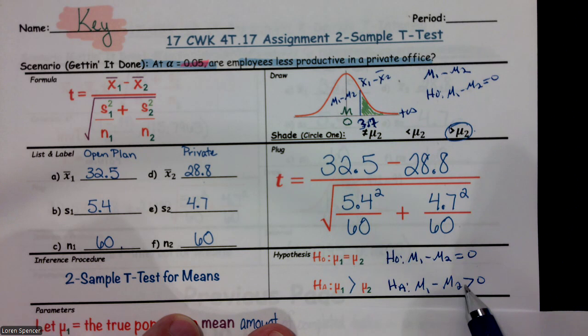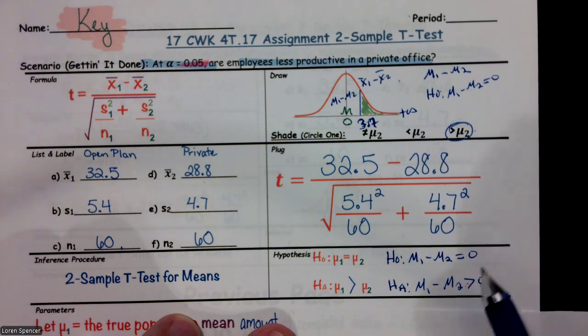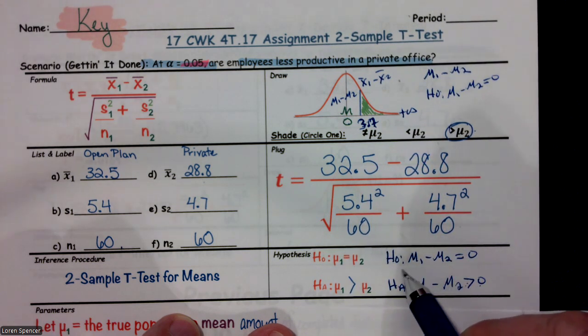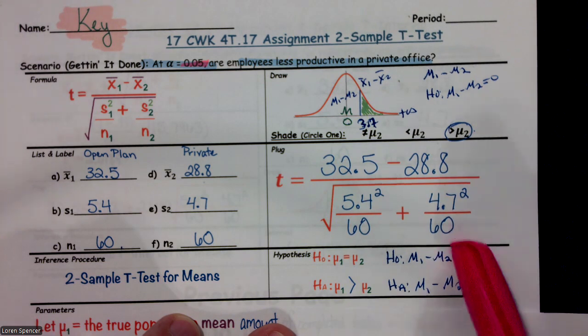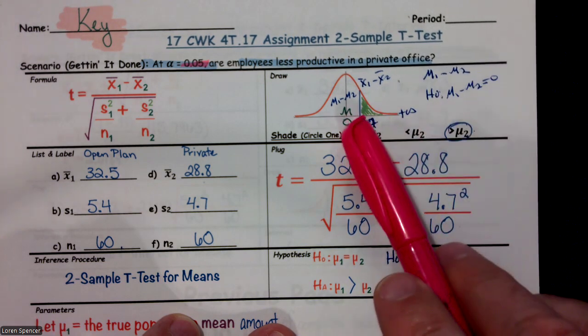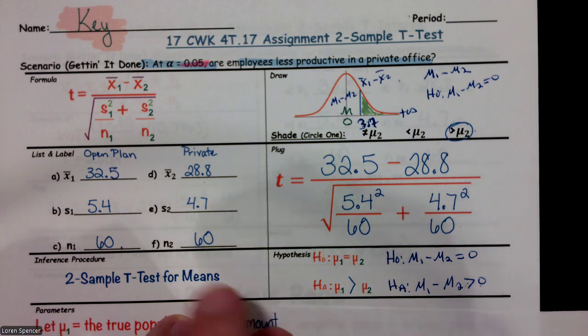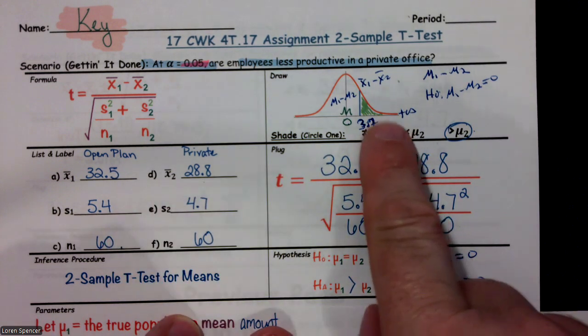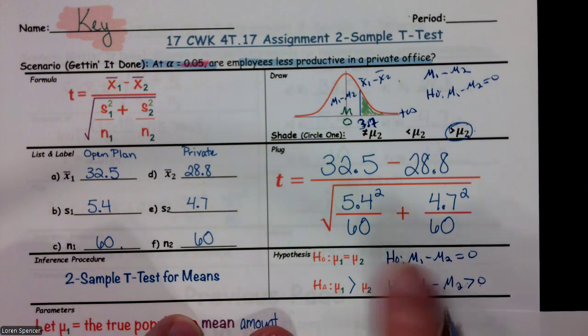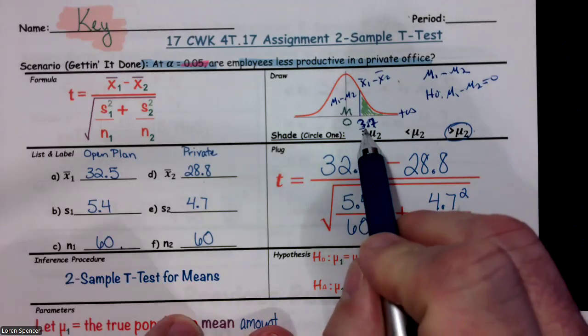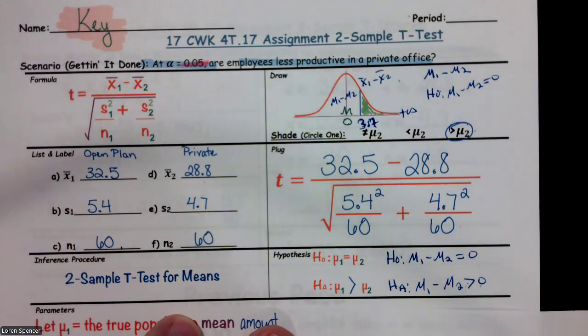7 minus 6 is 1, and 1 is greater than 0. So that's where the alternative, this null, is set here. And then when we actually subtracted our x bars, we ended up getting 3.7, and that 3.7 is greater than 0. And notice, look, we're above 0.